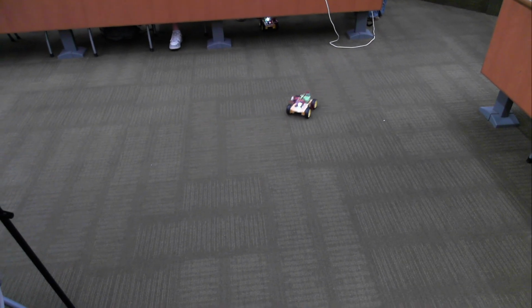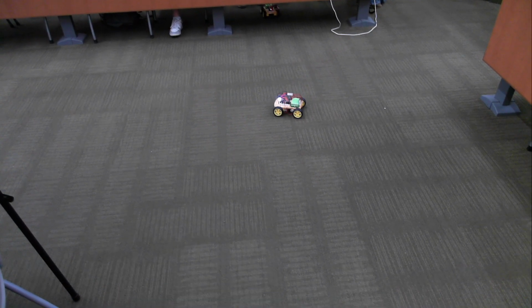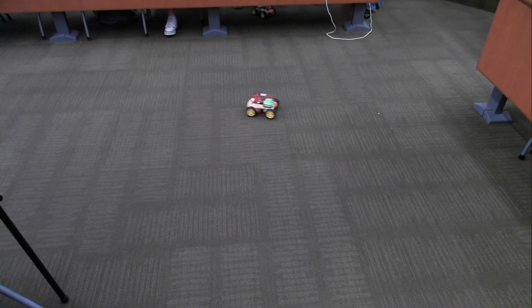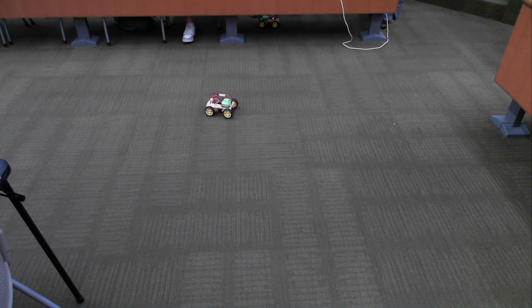And the white LED there indicates that we're at speed 100. I can start dropping the speed down, and you can see the light starts to change. And we can go really slow if we wanted to, or bump it all the way up. Oh, there we go. And we're back at 100%.